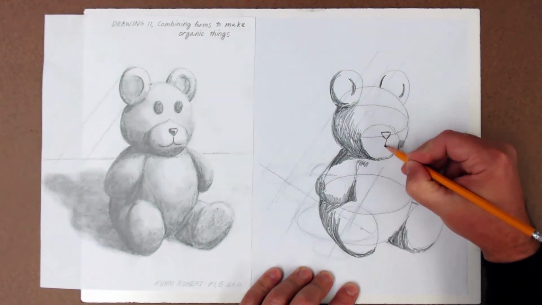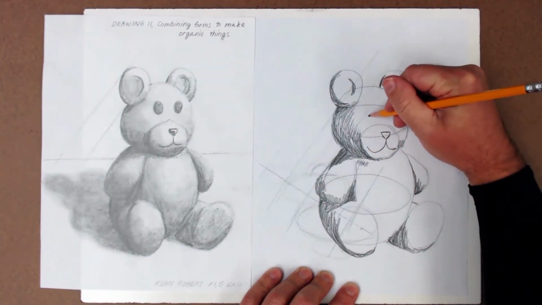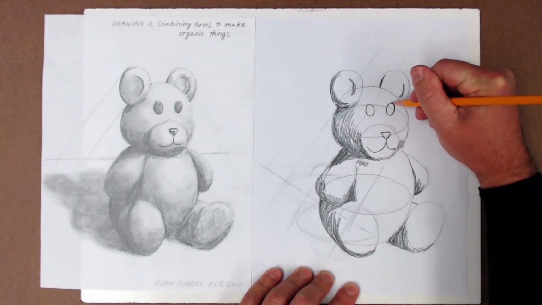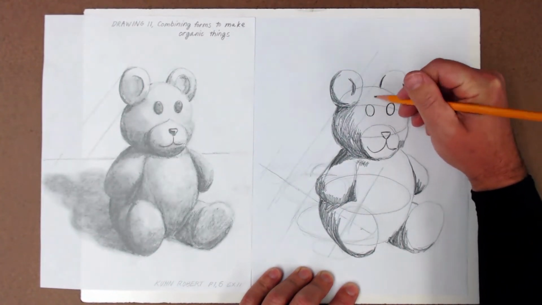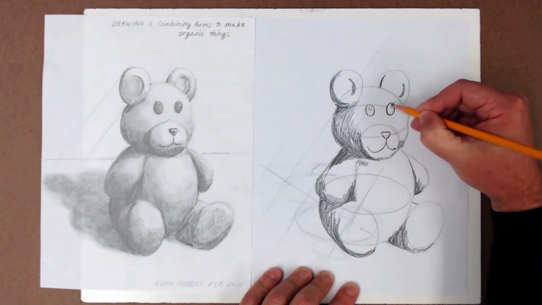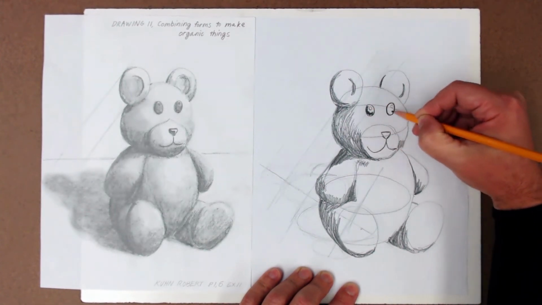And really, it's kind of so forth and so on. Putting in some of the details here. And even on the details, maybe these are just shiny plastic eyes. So they're going to be catching the light. You're going to have a highlight. They're going to have shading.